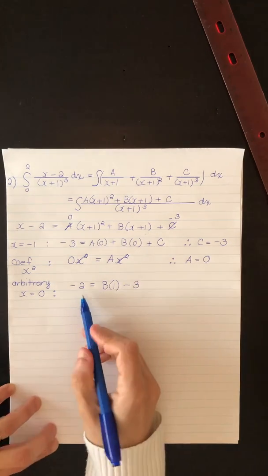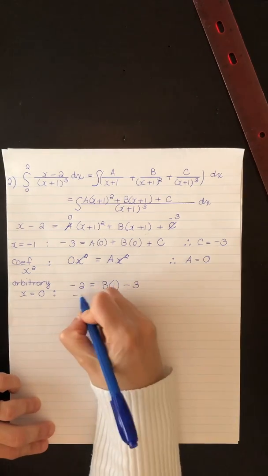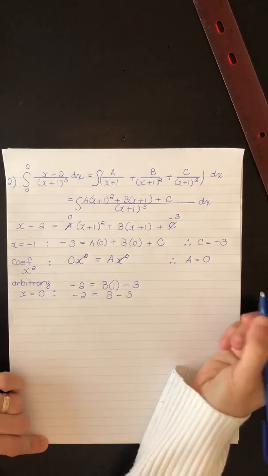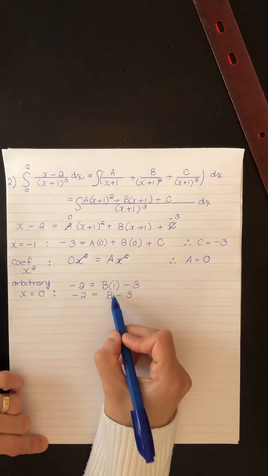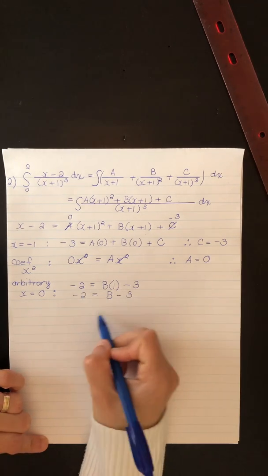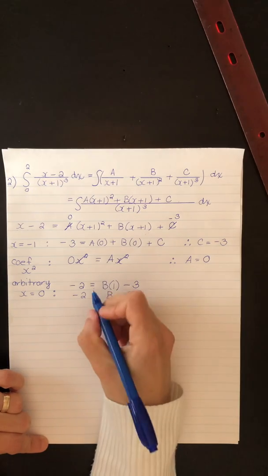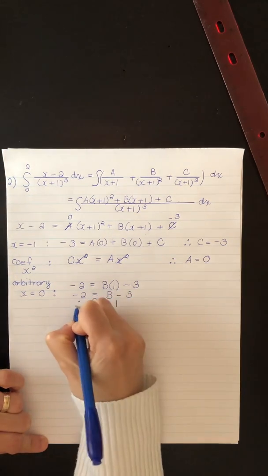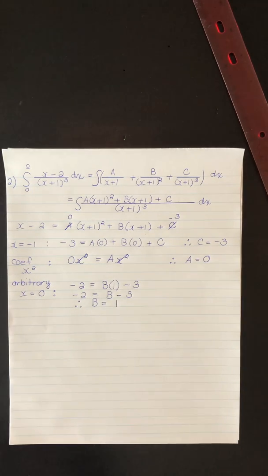So we end up with this equation. -2 is B minus 3. To solve for B, you would add 3 to both sides. So B is -2 plus 3. In other words, B is 1. And we now have the values of A, B, and C. So this is brand new for you here.